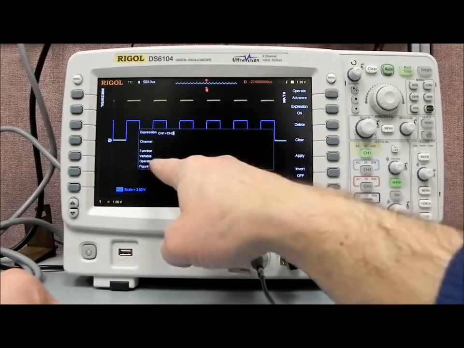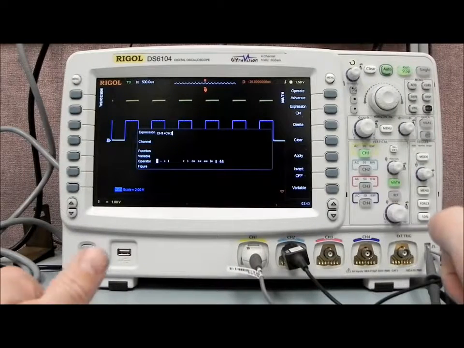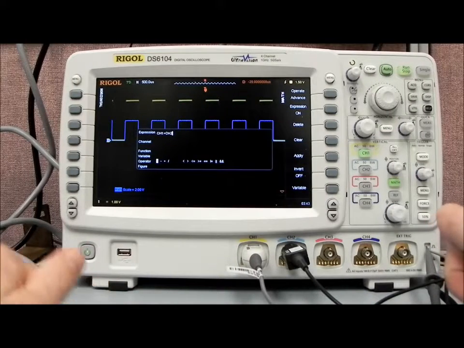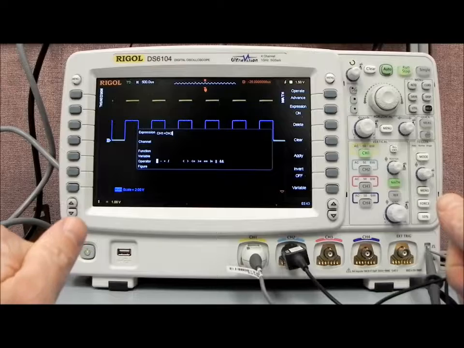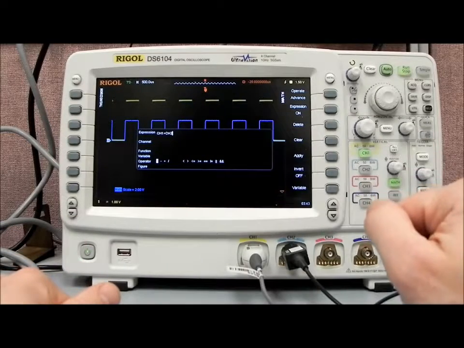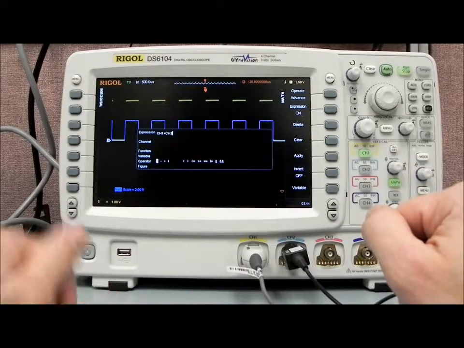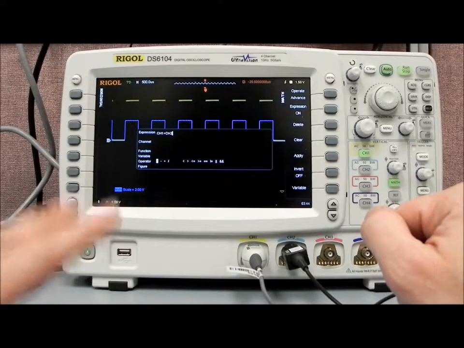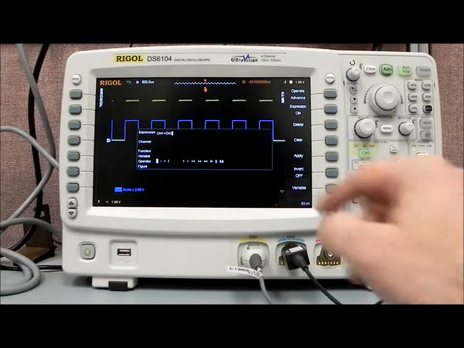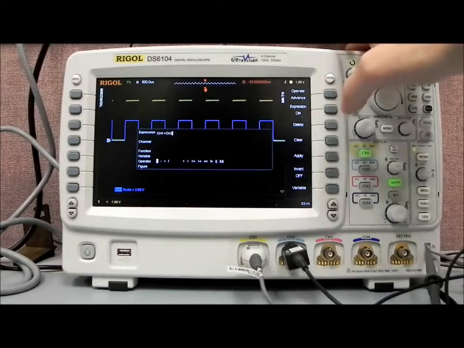You can create your own variables. Some of the operators that we have available are plus, minus, multiply, divide, less than or equal to, and also some logic operators. So some pretty powerful mathematics that the scope is capable of performing on that incoming wave function. And also it can bring in multiple channels as well.